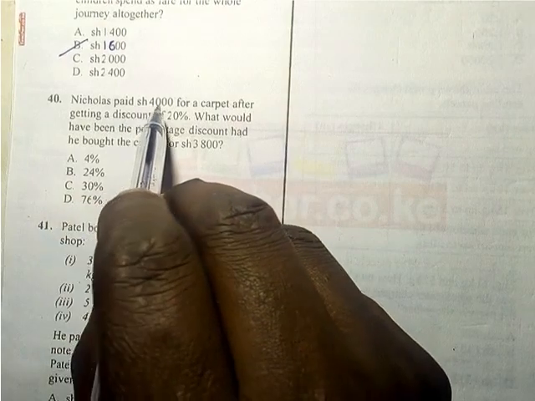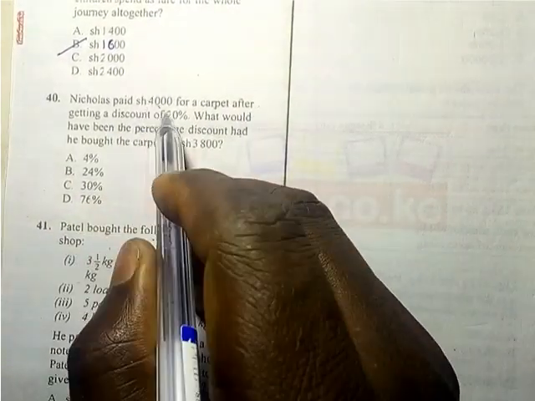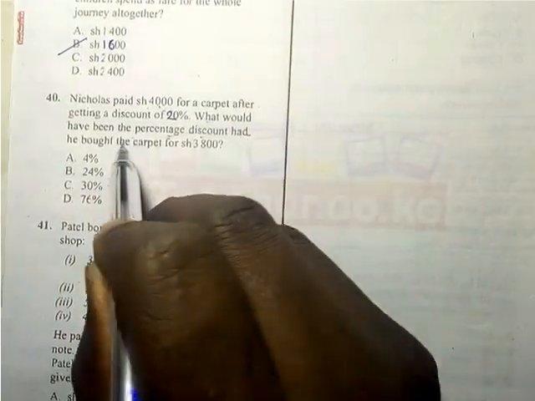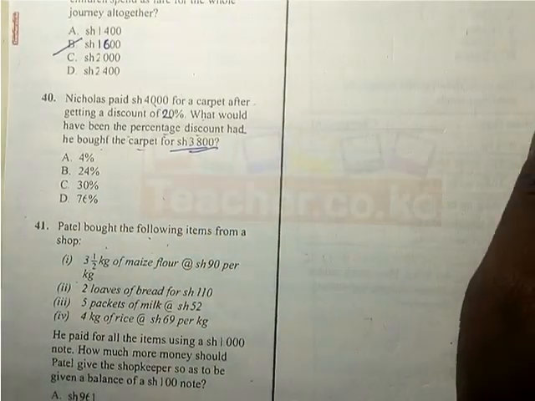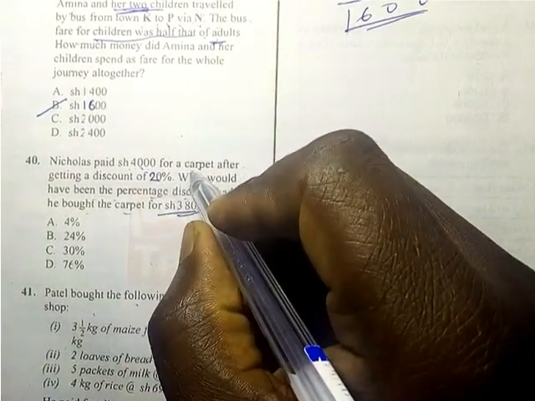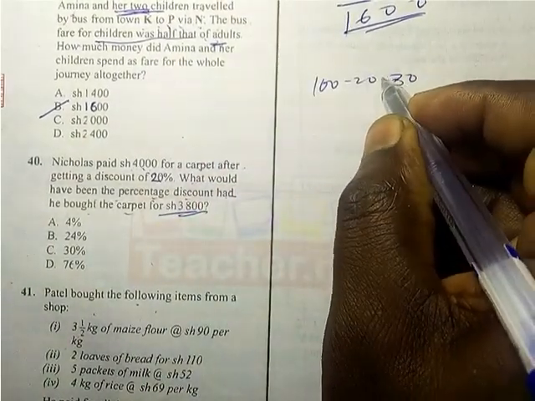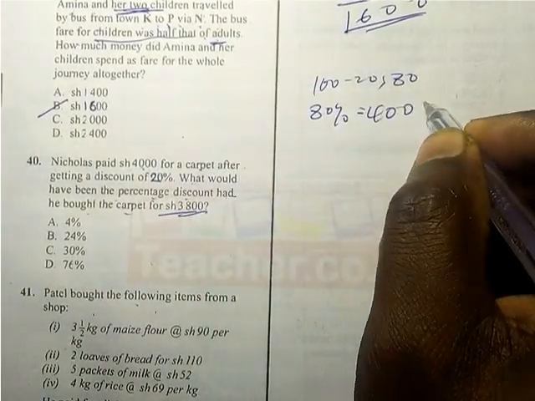Nicholas paid 4,000 for carpet after getting a discount of 20%. What would have been the percentage discount had he bought the carpet for Kenya shilling this one? So first we find how much he bought it for before he was given the discount. Discount is less than 100, so 100 minus 20 is 80%. So 80% is equal to 4,000.